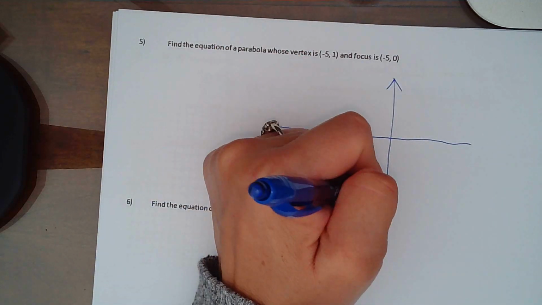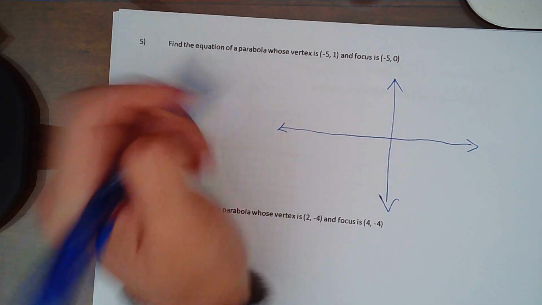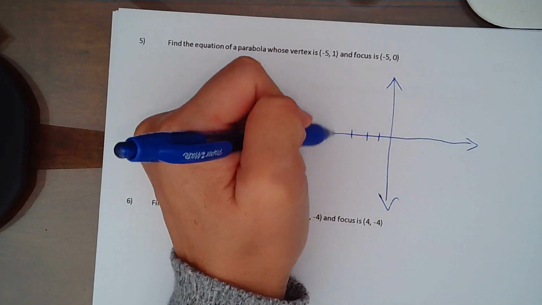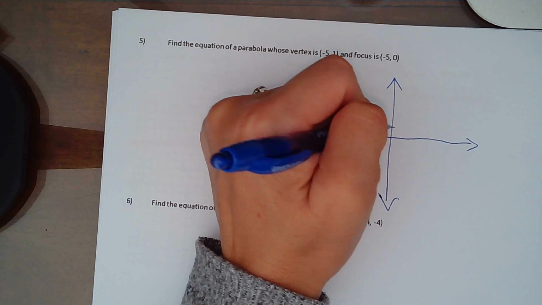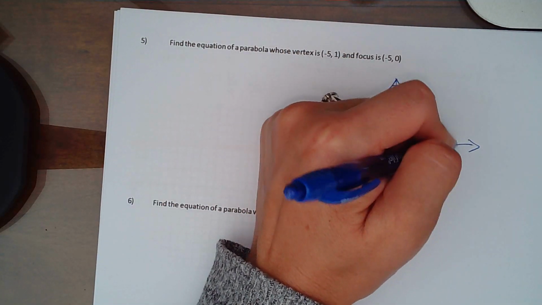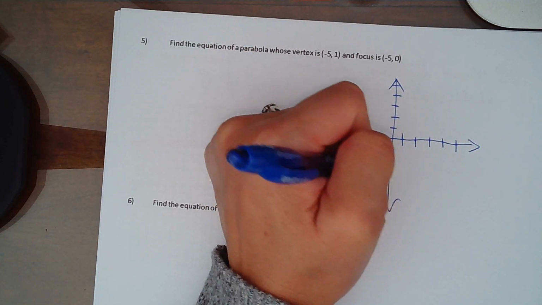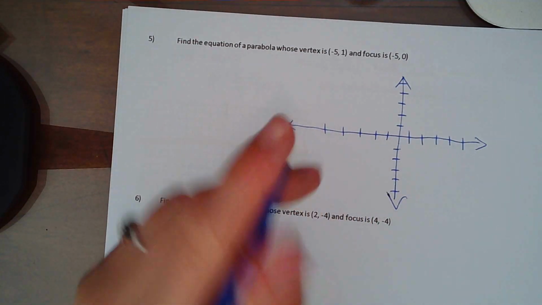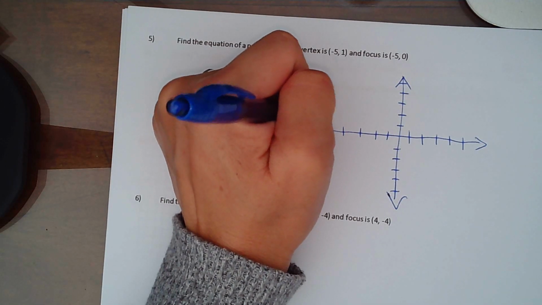Okay, so we know that the vertex is negative 5, 1. So I'm going to go 1, 2, 3, 4, 5 in each direction. Okay, so it's negative 5 and then a positive 1. It'll be right here.